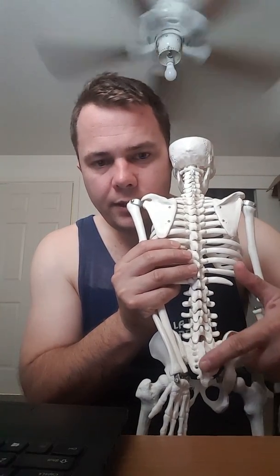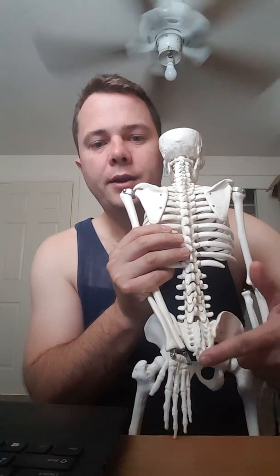Your thoracic vertebrae are the next 12 down. 1, 2, 3, 4, 5, 6, 7, 8, 9, 10, 11, 12. Then from there, below that is going to be your lumbar, the next 5. 1, 2, 3, 4, 5. You're going to have your sacrum, be this piece right here, and your coccyx right here. It's going to be your tailbone. Going on down.